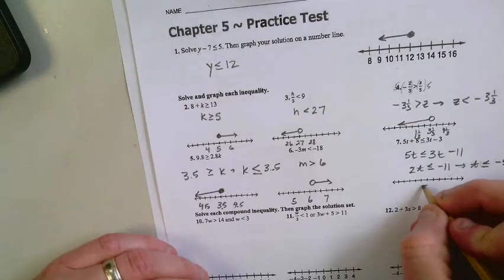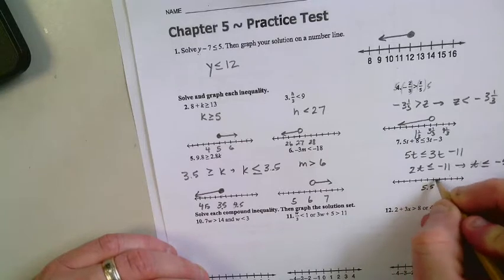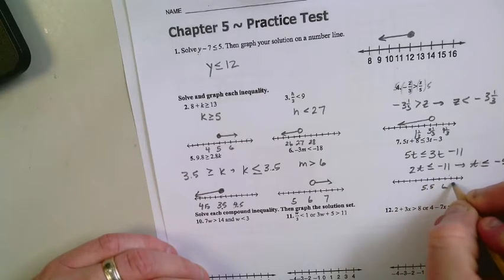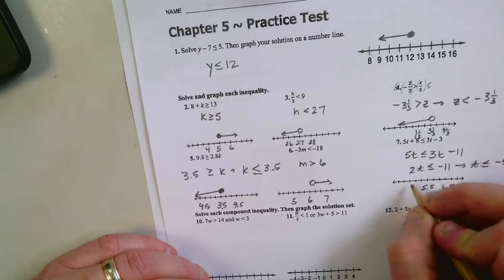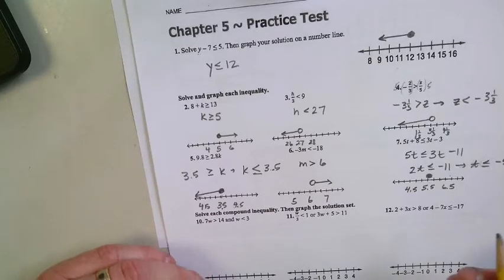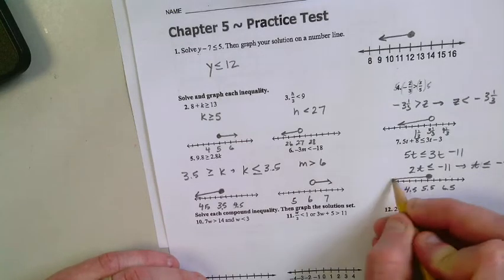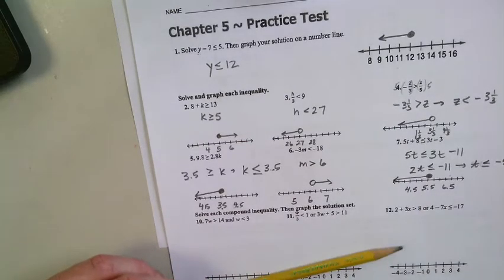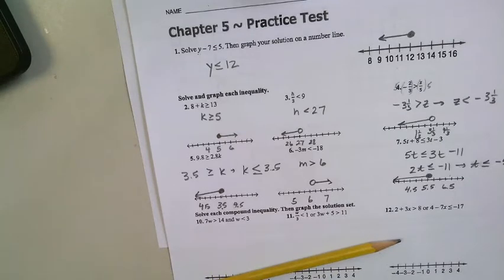So if I was to make this 5.5, 6.5, 4.5, we're going to go less than. All right. So, yeah, you have those there. You can check them if you want to.